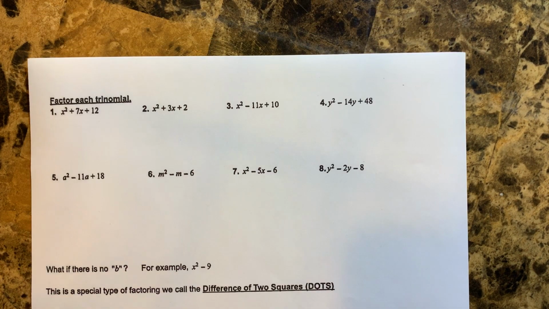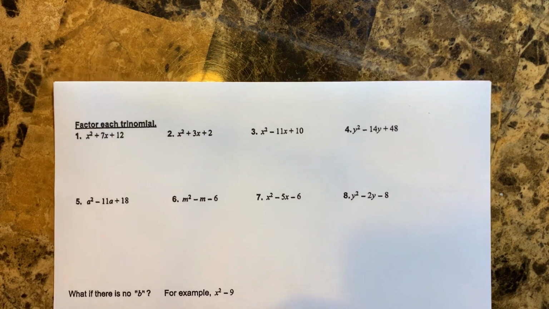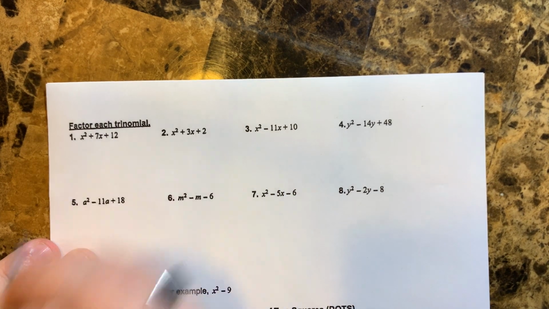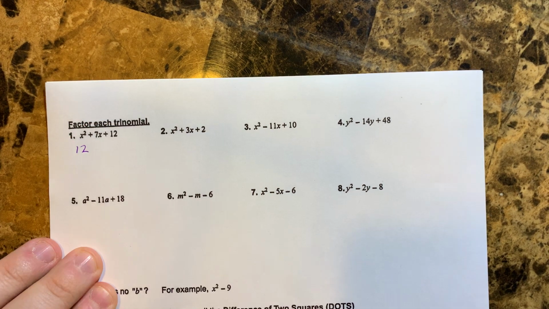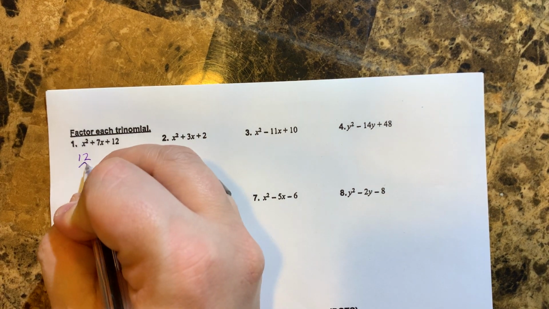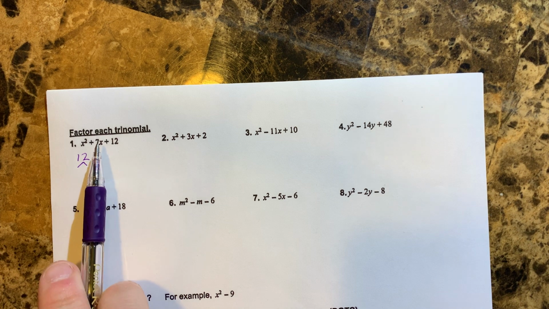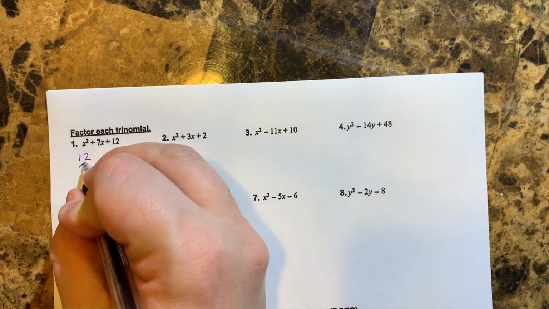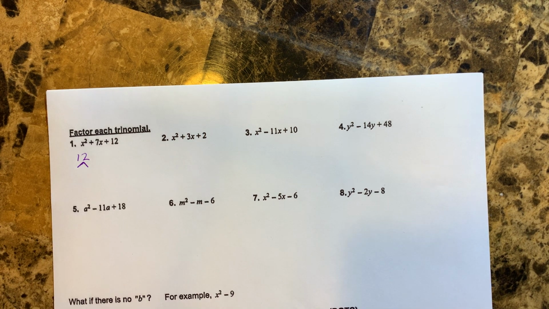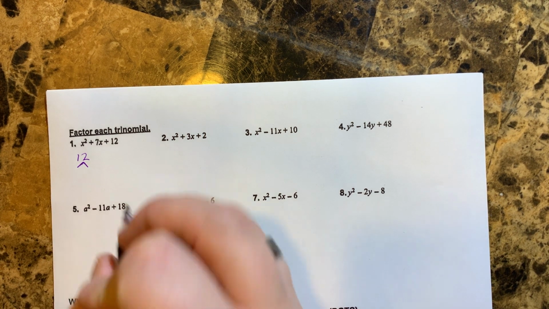All right, so let's factor each trinomial here. So we need to figure out what multiplies to positive 12. So I'm going to take the 12 and I'm going to break it down into two pieces. If I look at what I'm trying to add to, it's a positive 7. So I'm going to break the 12 down into factors that end up being positive only. That's all I'll have to worry about.